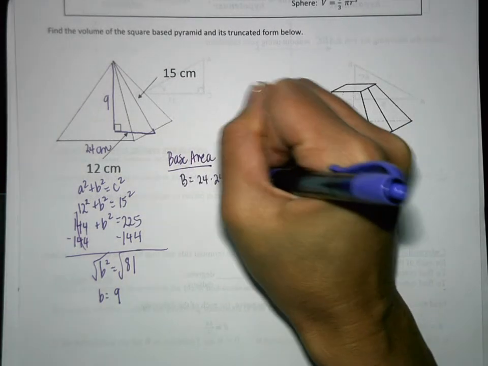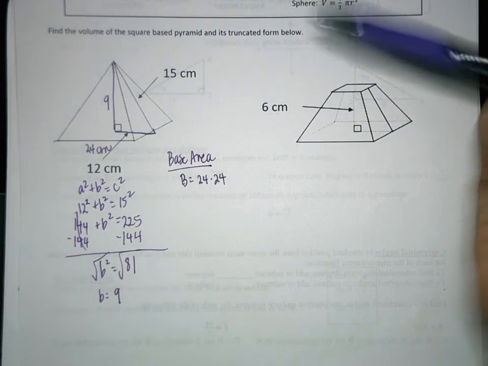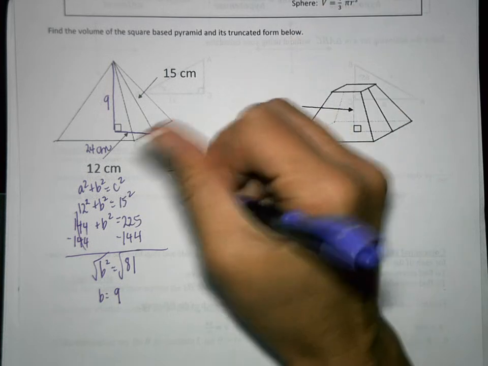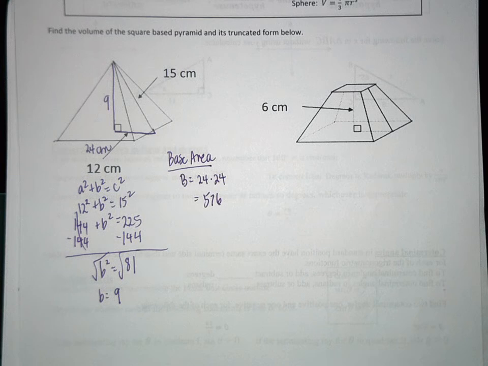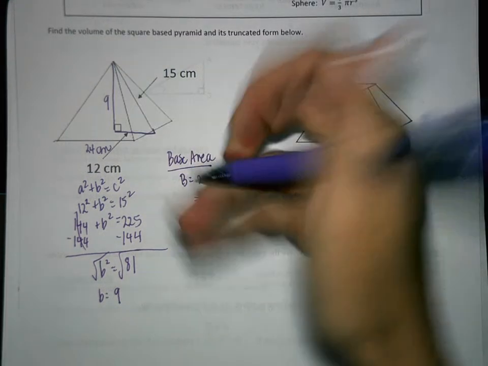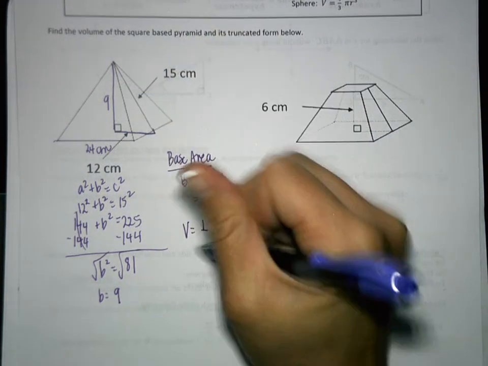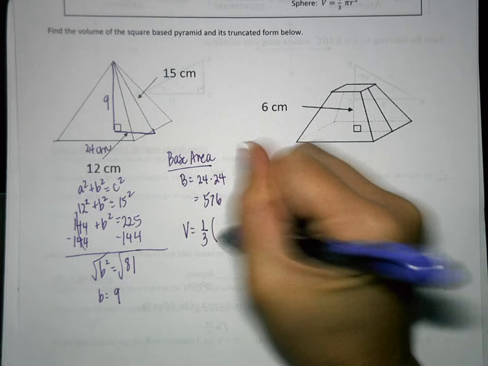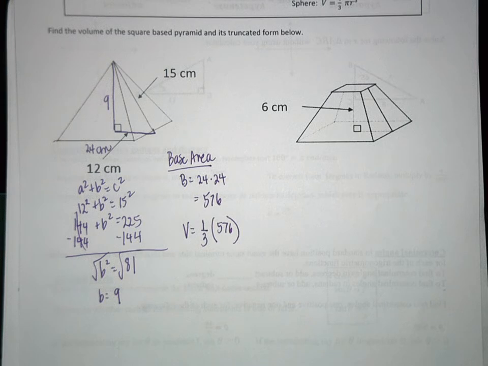So make sure you're taking the whole side times the whole side. And 24 times 24 equals 576. We good there? This is a pyramid, so volume equals 1/3 times the base area, which is 576, times my height, which is 9.